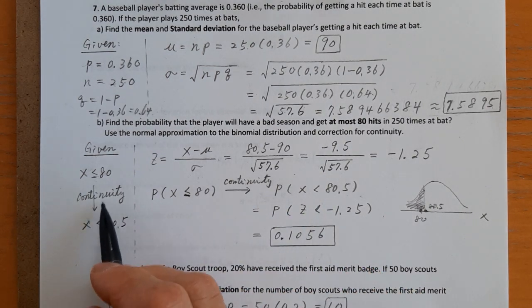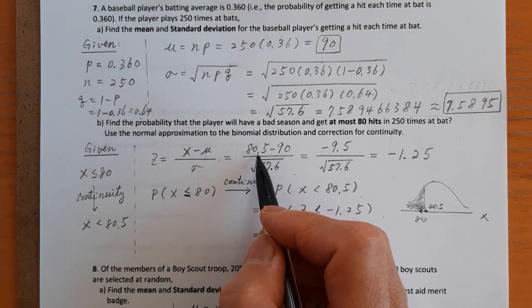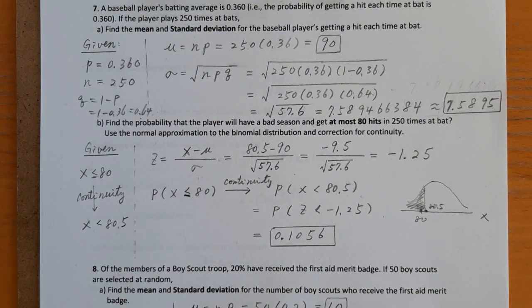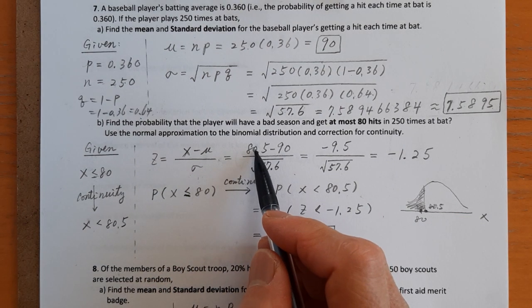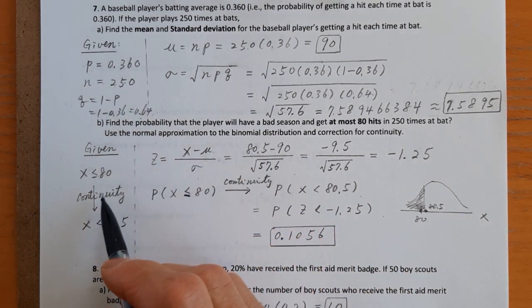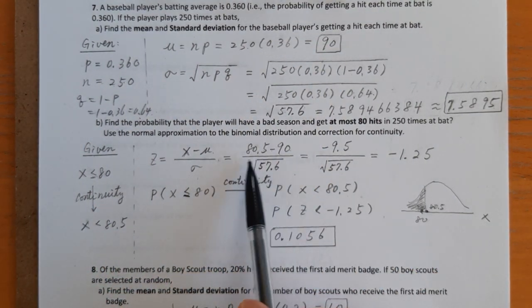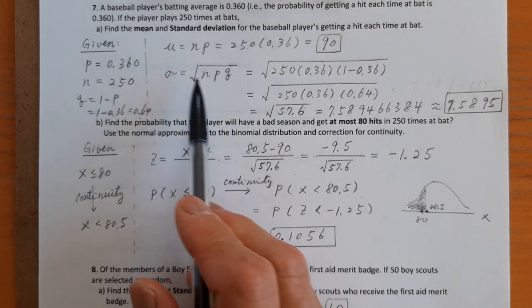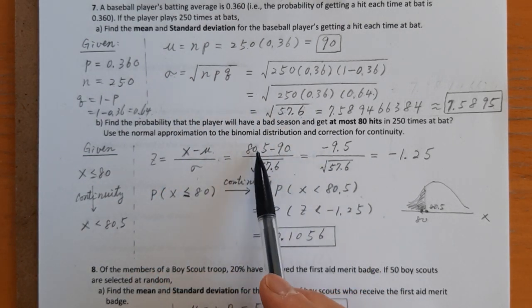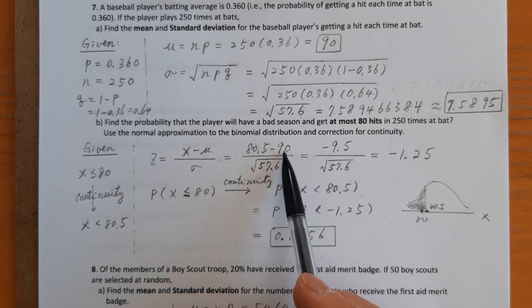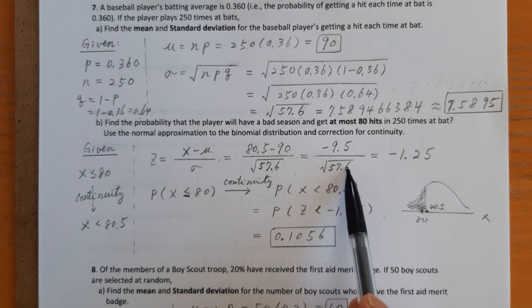For the continuity, you have to use x equal to 80.5. And then figure out the z-score. z equals x, which is 80.5, minus the mean, which we figured out here is 90, over the standard deviation, which is the square root of 57.6. 80.5 minus 90 is negative 9.5, divided by the square root of 57.6.